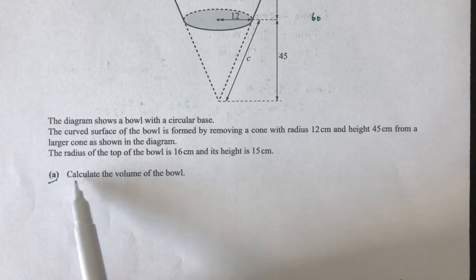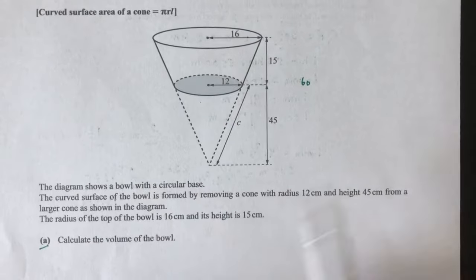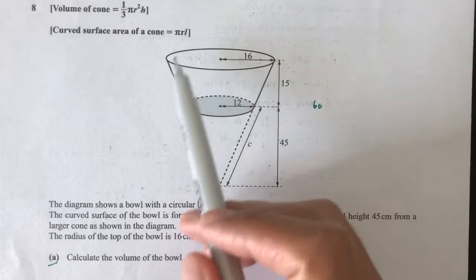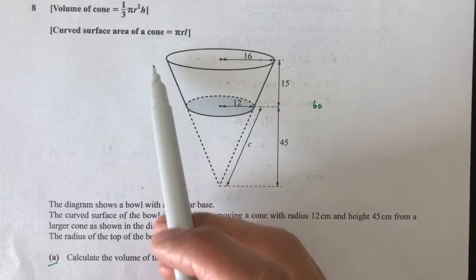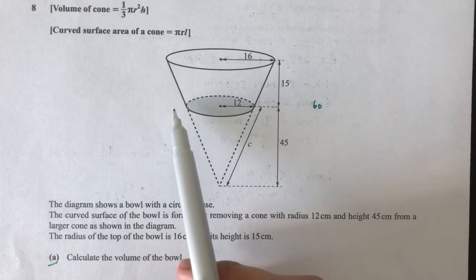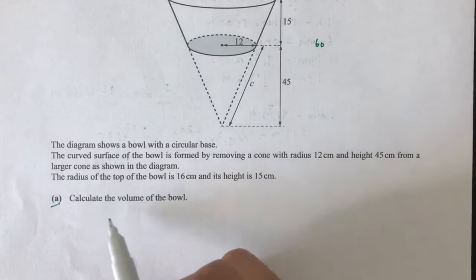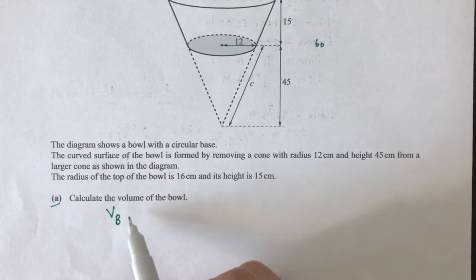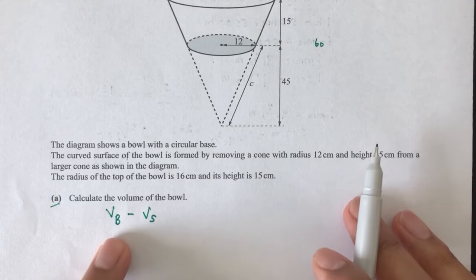Now let's find this one. Part A, calculate the volume of the bowl. So how would you find the volume of the bowl? By observation you would say, I will take the volume of the big cone minus the volume of the small cone. So let's name them VB for big minus VS for small. So how do you find the volume of the big one?